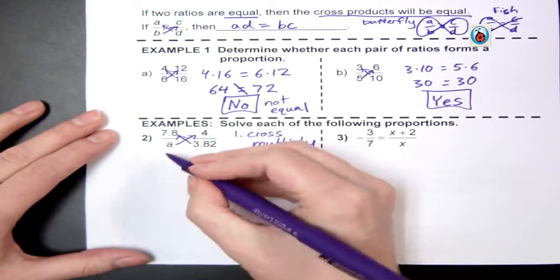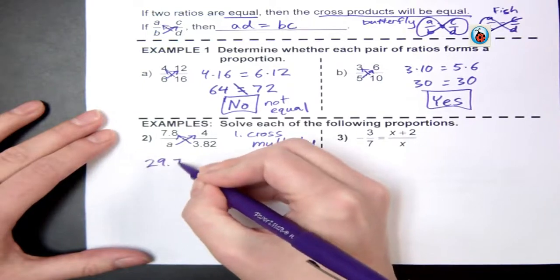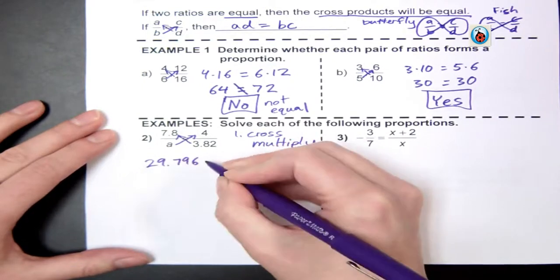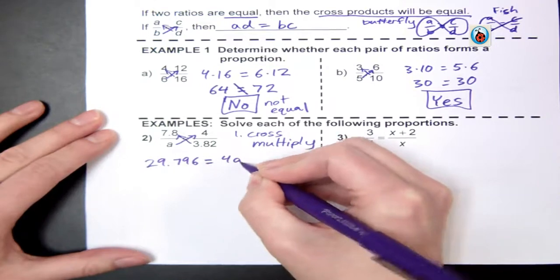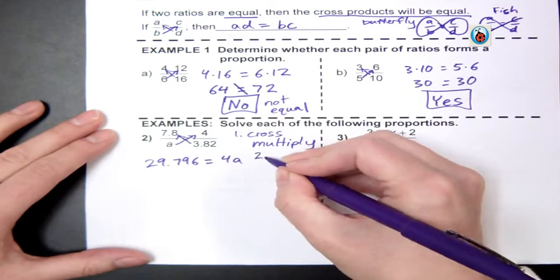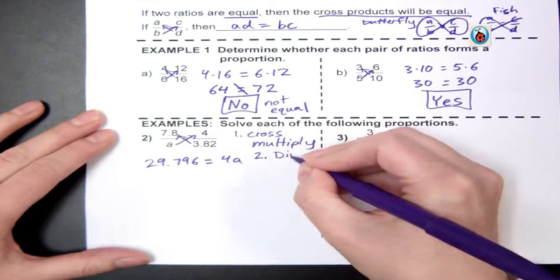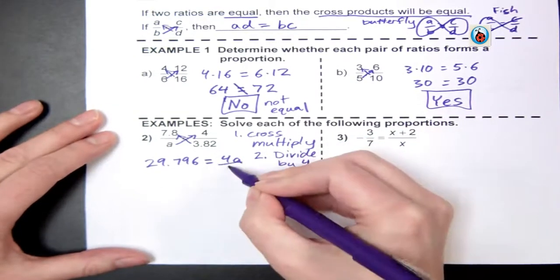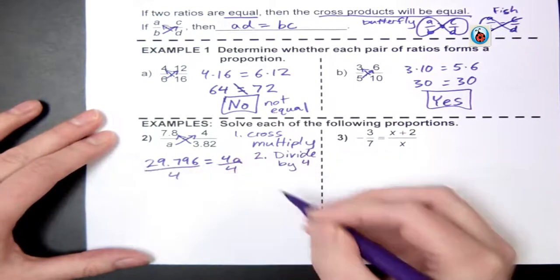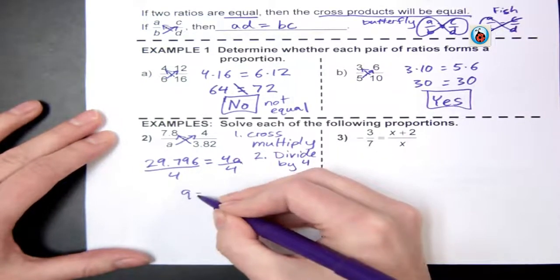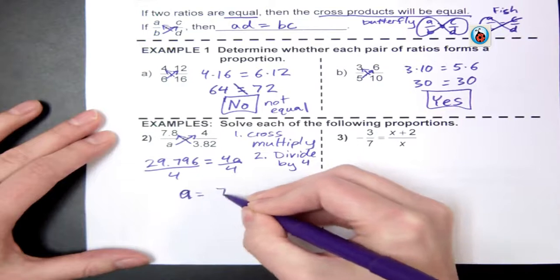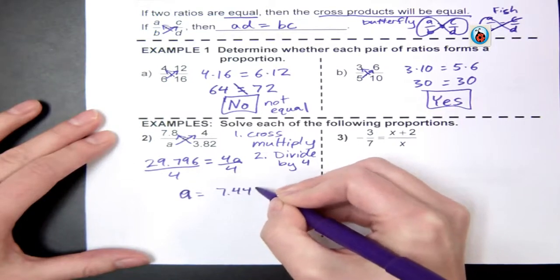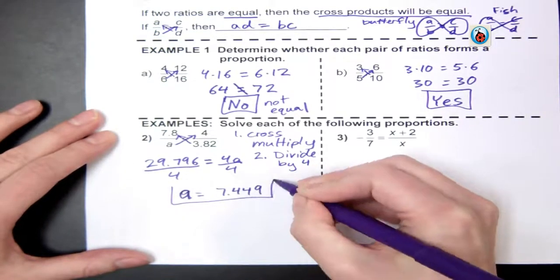And that gives me 29.796 equals 4a. And then we solve for a, which means step 2 is divide by 4. And again, we'll use our calculator for that and find out that a equals 7.449, and that is our answer.